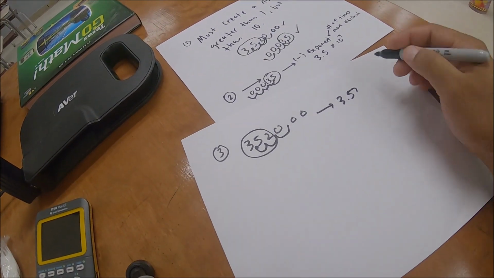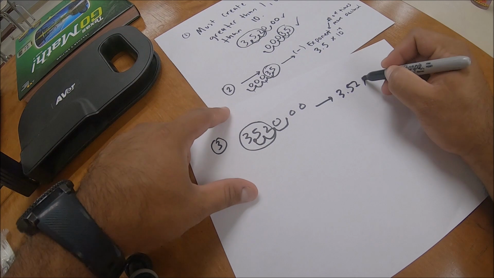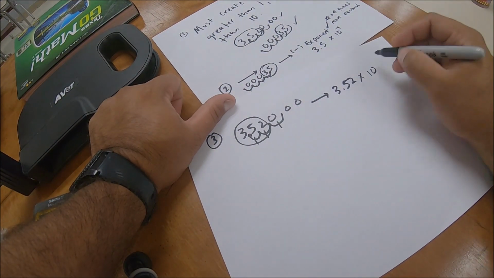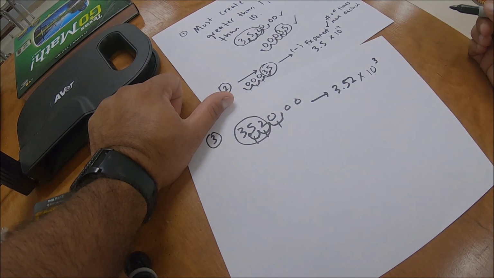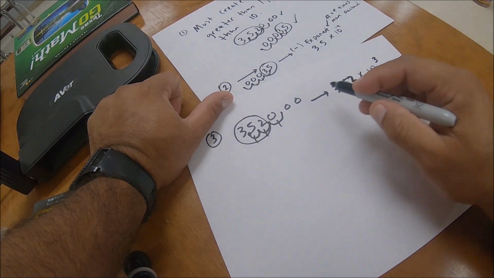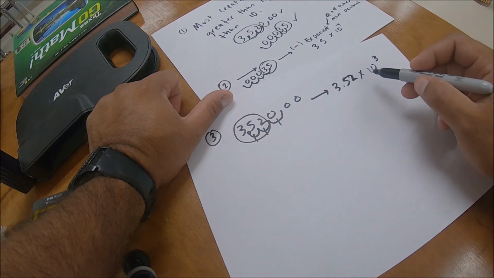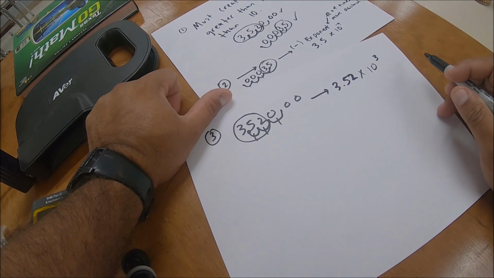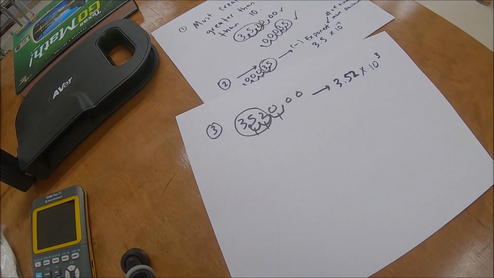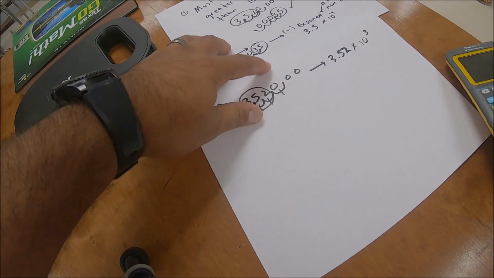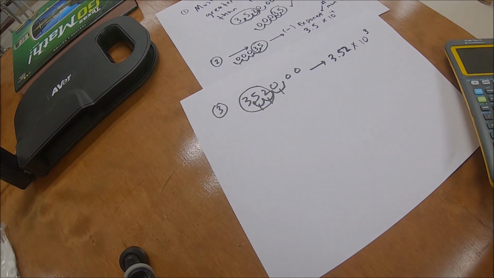Okay, we've got to make sure we write times 10. Okay, and I had to move the decimal 1, 2, 3 times, so my exponent is going to be a 3. So now I've created, in scientific notation, 3,520 becomes 3.52 times 10 to the third. Okay, now, if I can follow those 3 simple rules, I can pretty much do any scientific notation problem.